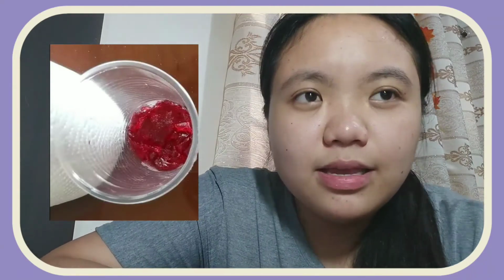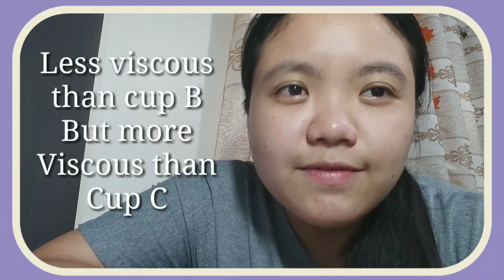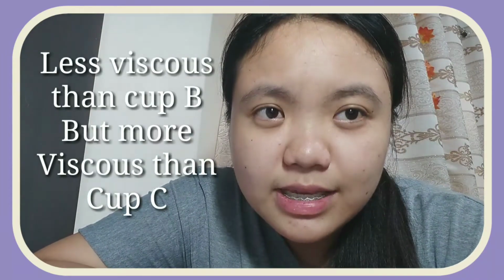Next is cup A, which is supposed to be the normal sugar level. That is why it is in the middle. It is less viscous than cup B but more viscous than cup C. The same mechanism applies in cup A as well as in cup B. The same thing happened.